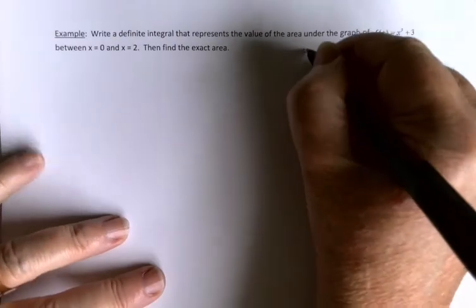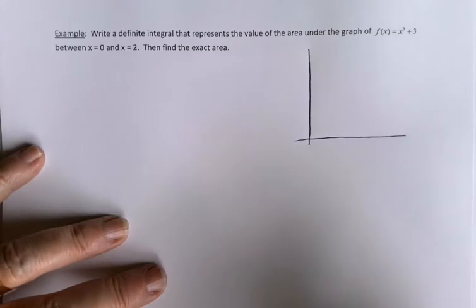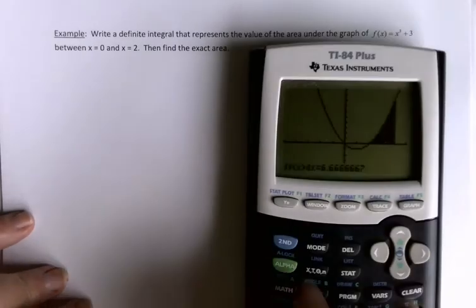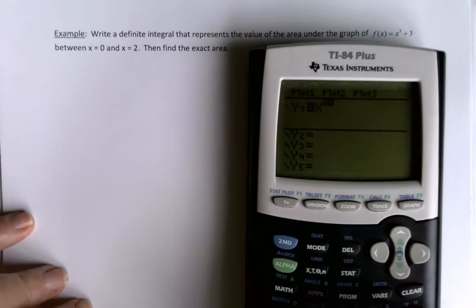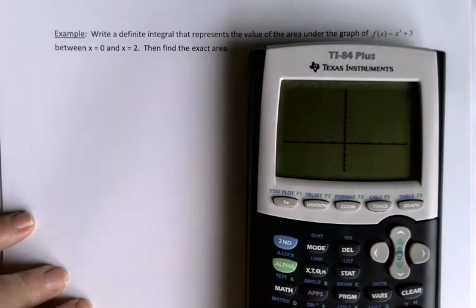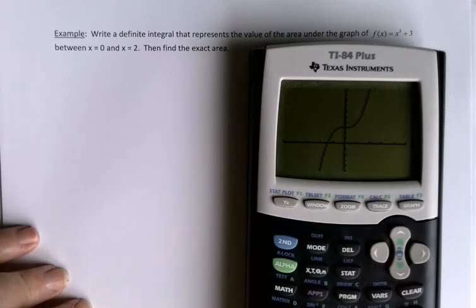So I always like to sketch them first, just so I have an idea of what I'm talking about. If I graph x cubed plus 3, I can certainly see that I've got that x cubed function just shifted up 3.